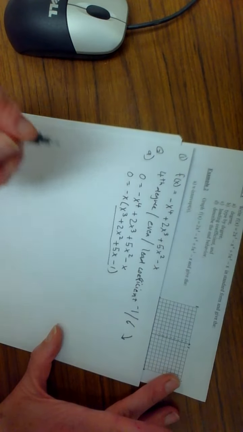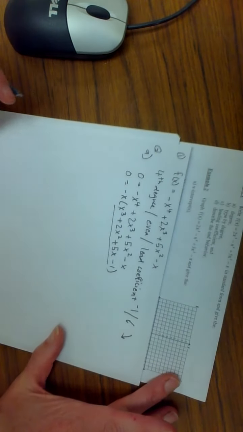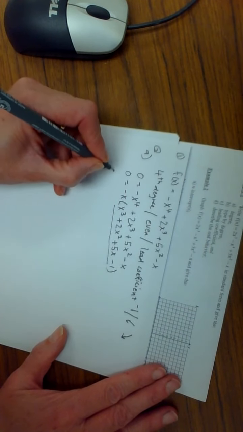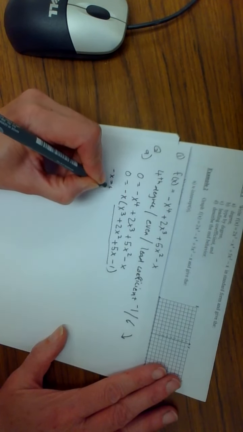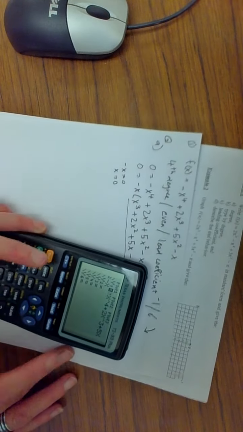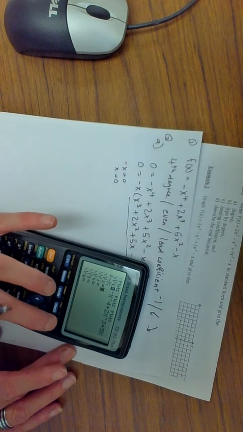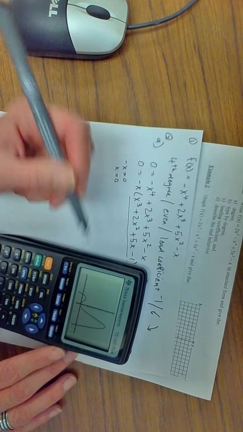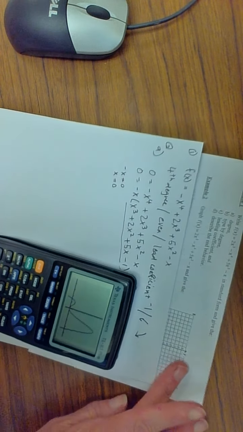This cubic, it doesn't look like I have the ability to factor it, but I could say one of the zeros is where negative x is 0, so that's x equals 0. Then I put the equation into my graphing calculator and I graph it. I had to play with the window a little bit to make sure that I get a complete graph.